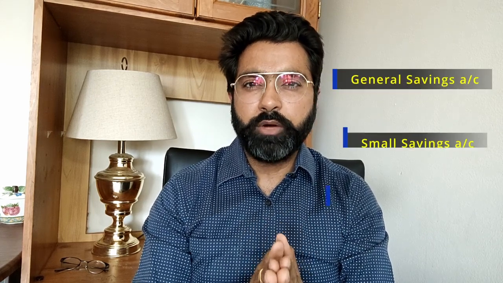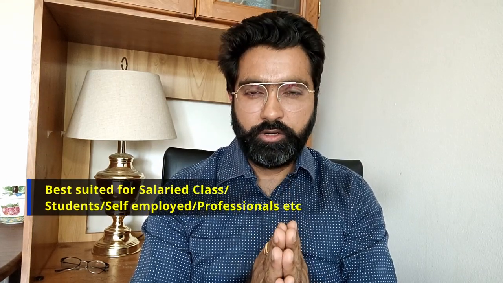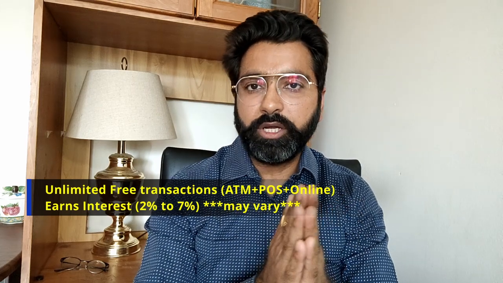Moving over to the savings account. This class of account can be offered in various forms: a general savings account, a small savings account. Usually salaried people, the employees of a particular organization, would opt for such an account, wherein although there are no strict restrictions, the debits and credits are still restricted as compared to the current account, and you are usually paid a rate of interest on the deposits which you have.